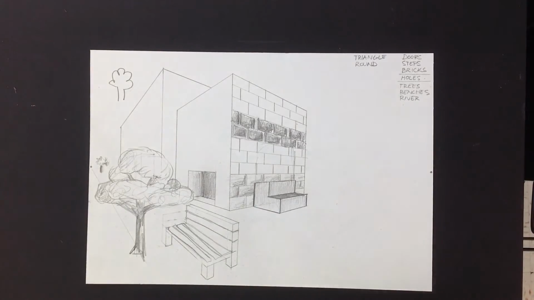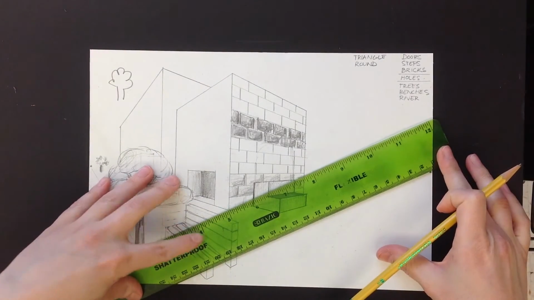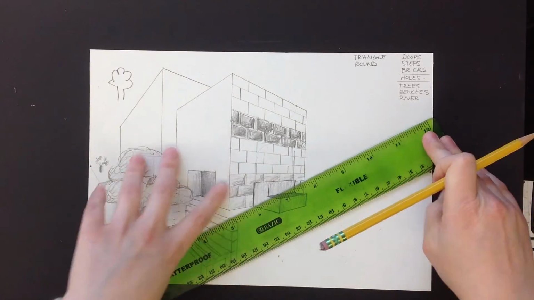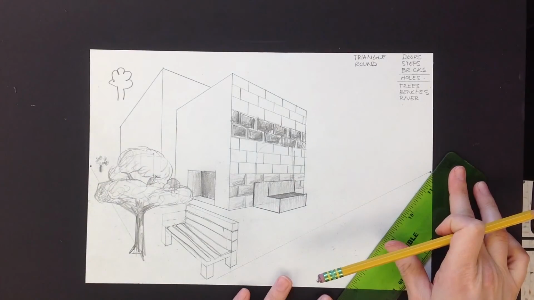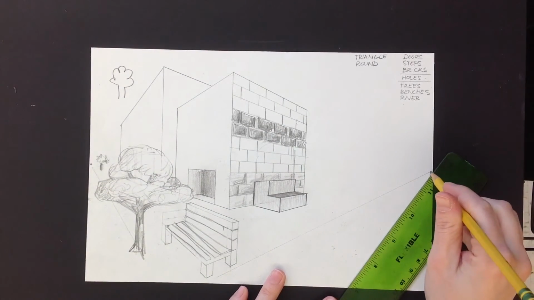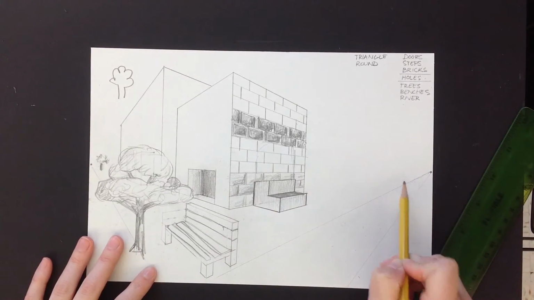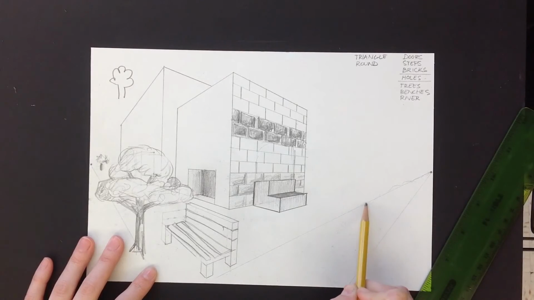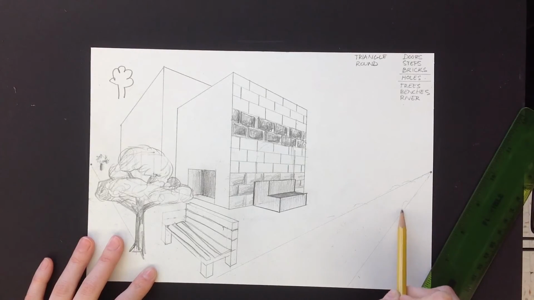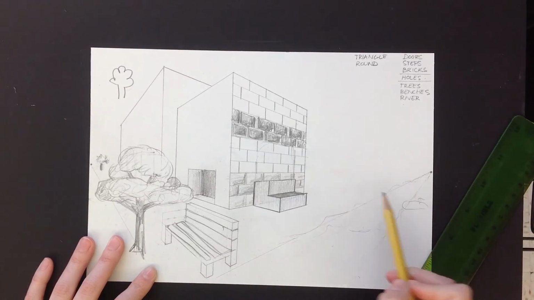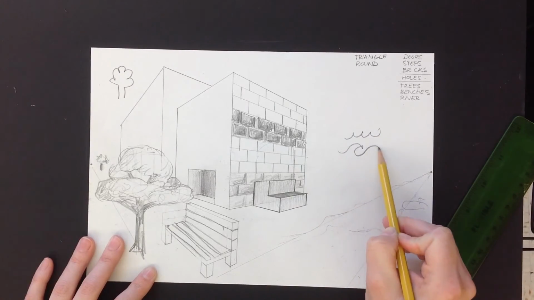And then lastly, if you want to add a river, again, use your vanishing point as a guide first. I'm going to make my river just kind of like a small one. And then you can go back and add however you want to make your water look like. Add any like rocks or whatever you want your river to look like. And again, water's not going to be like that.